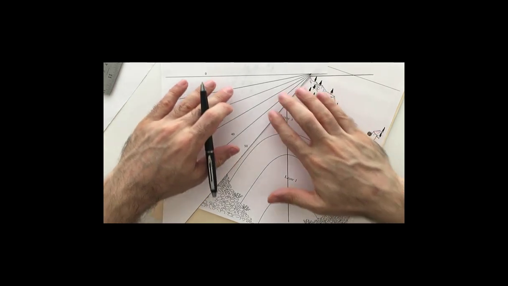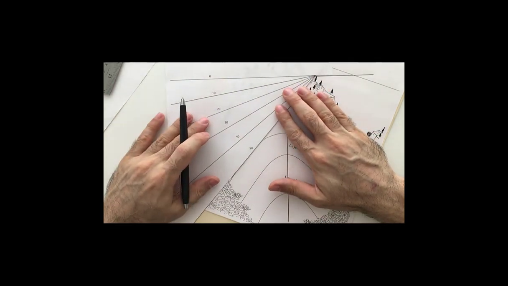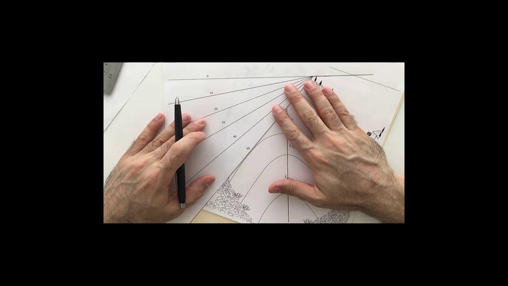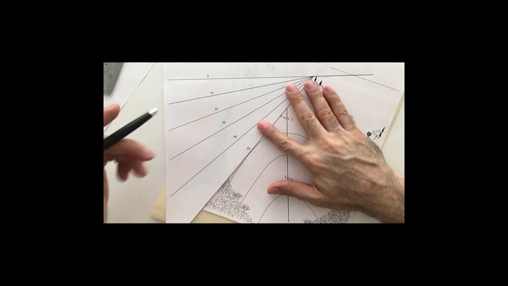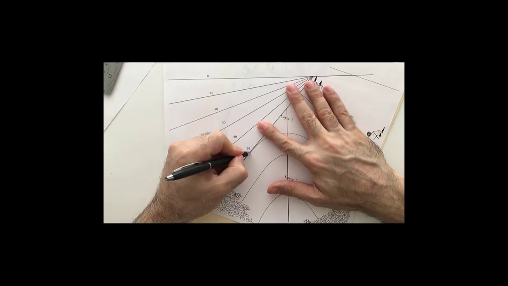So I'm going to move this line along the line that I drew on my exercise page. Let's place this one here. Okay, so here I have my tangent point.